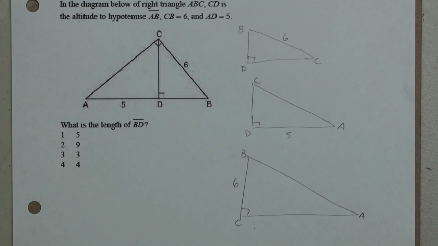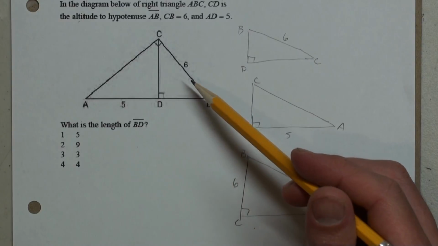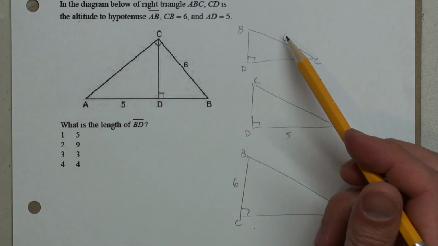This is interesting. Let me look at this again. Hold on. CB is 6. AD is 5. Okay, so if I'm looking at the small triangle, this is 6.